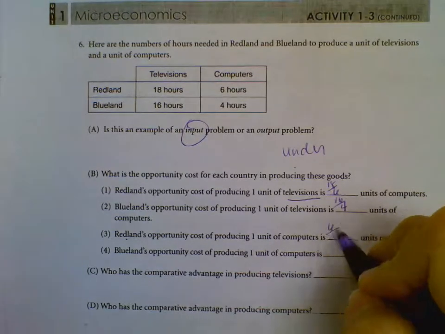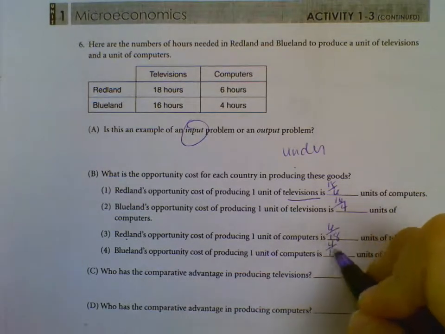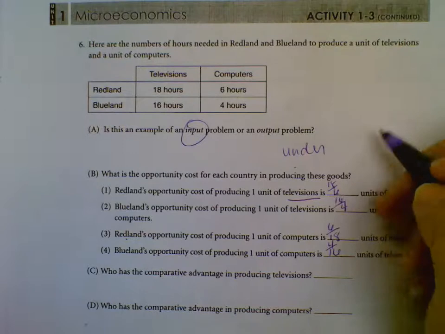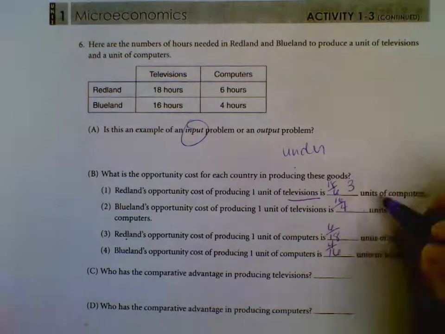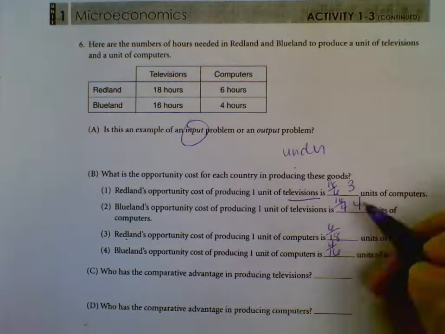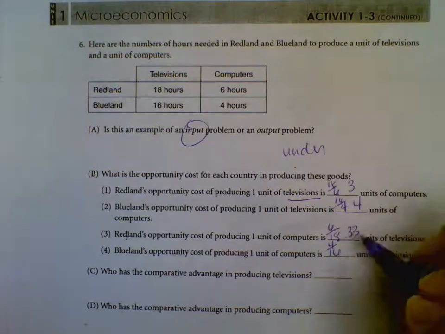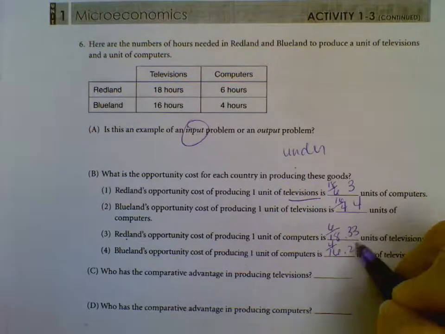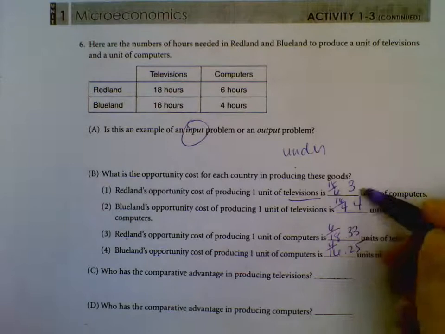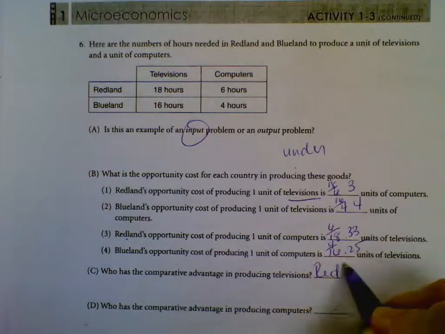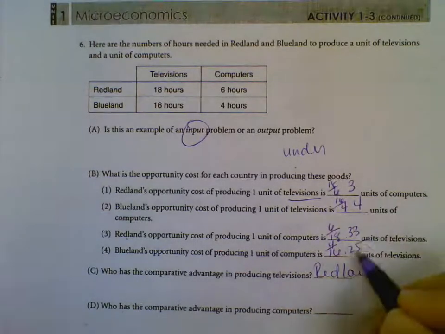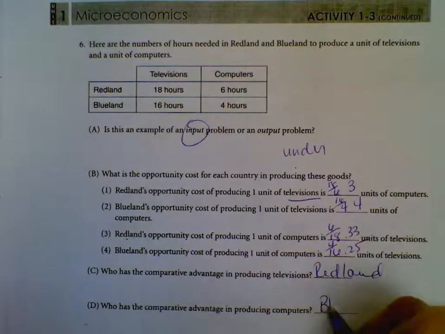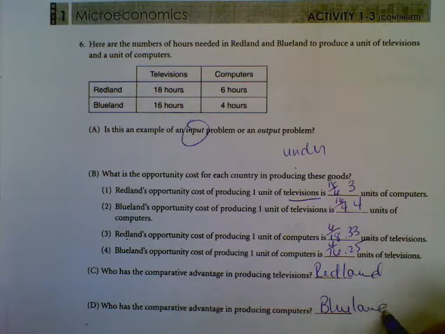Then we're going to switch that up here, 4 over 16. So this ends up, when you put it in your calculator, 3. This is a 4. This is 0.33. And this is 0.25. We're going to see who has the lowest opportunity cost, and that's Red Land. Down here we're going to see that it's Blue Land who has the lowest opportunity cost.